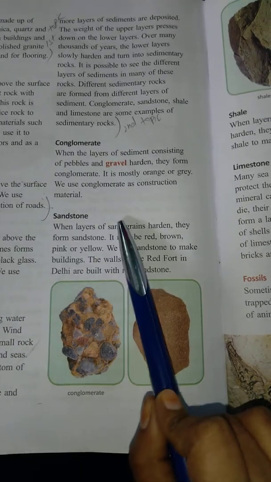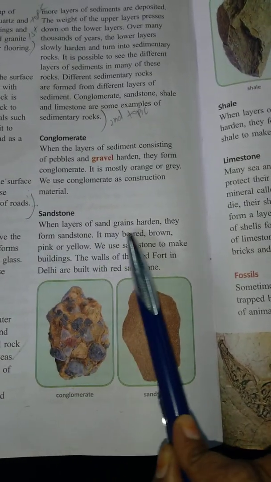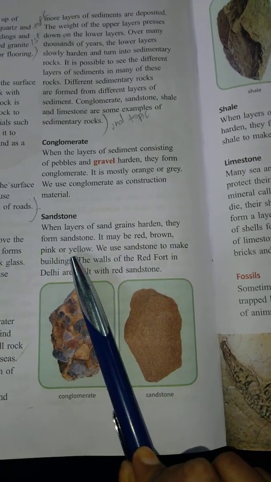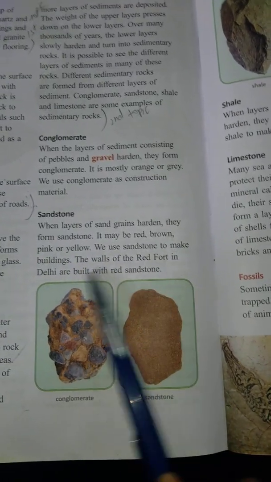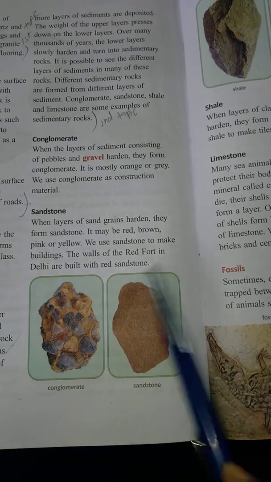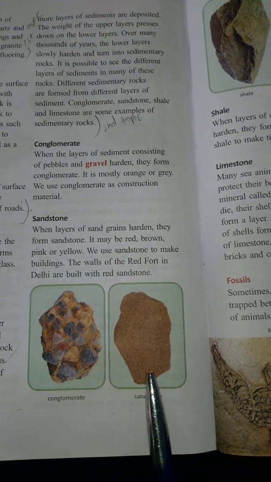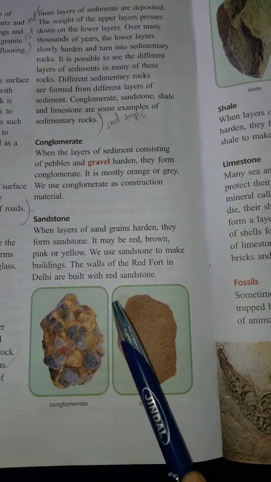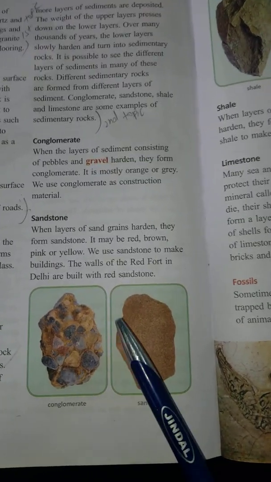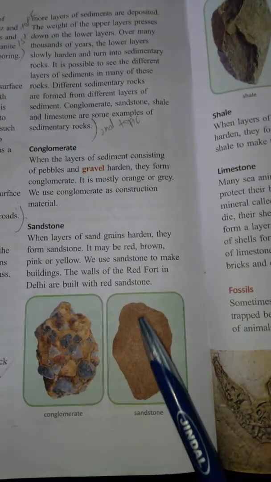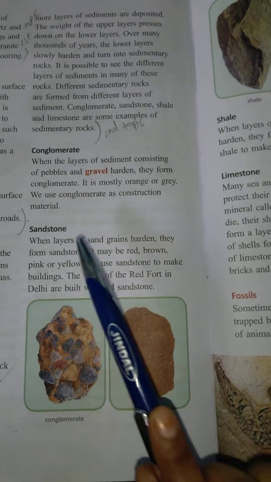Next is sandstone. When layers of sand grains harden, they form sandstone. It may be red, brown, pink or yellow. We use sandstone to make buildings. The walls of the Red Fort in Delhi are built with red stone. How is the sandstone formed? When the layers of grains harden and then become stone, that stone is called sandstone.